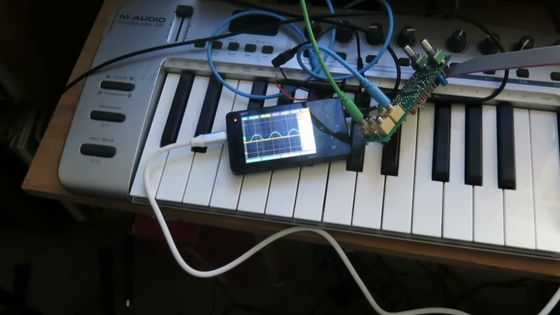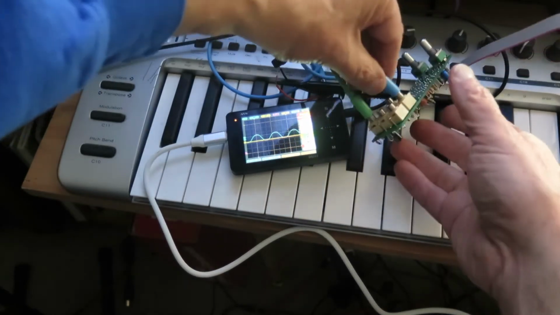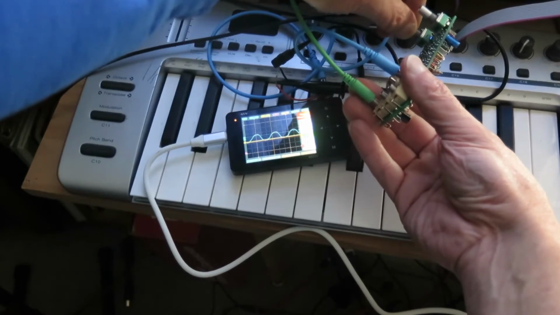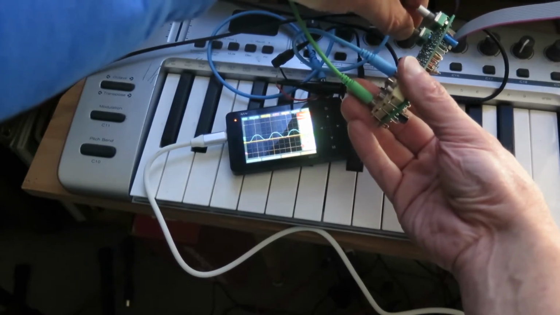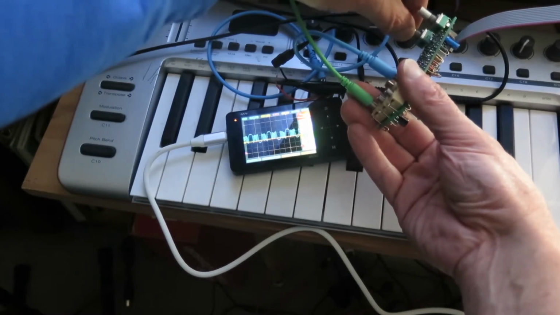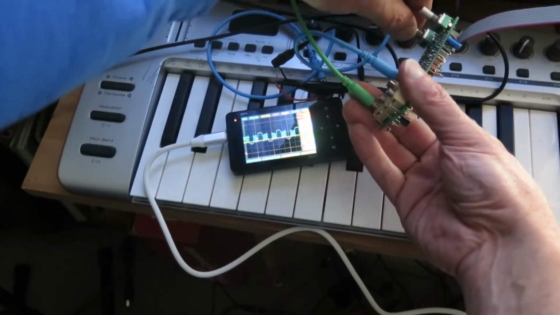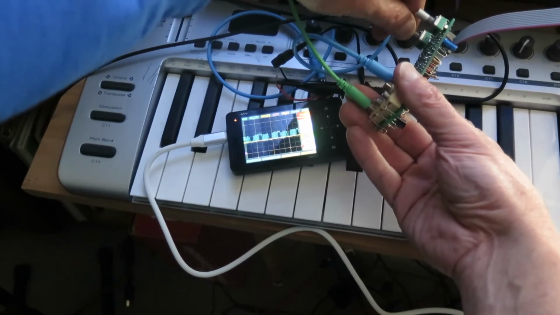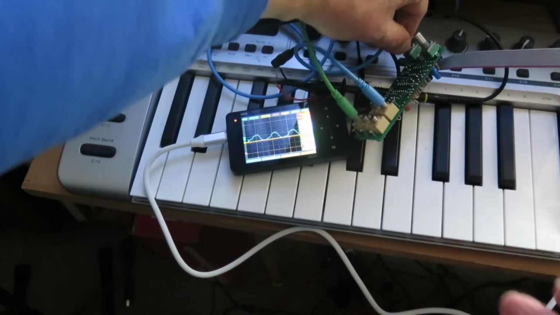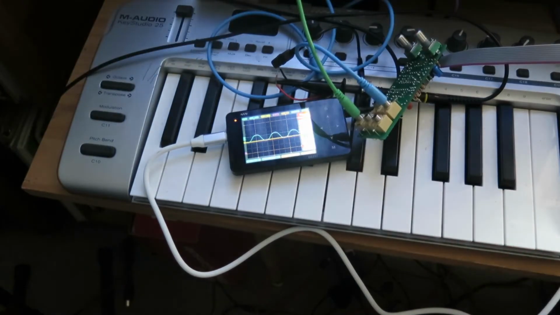So the module seems to do what it's supposed to do. If I go over here and change the fold control, it does its thing, but it doesn't go all the way down to 0 folding with a full amplitude input.